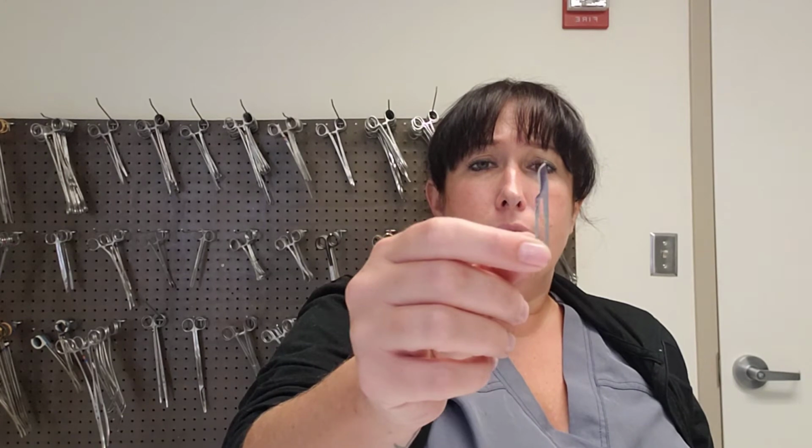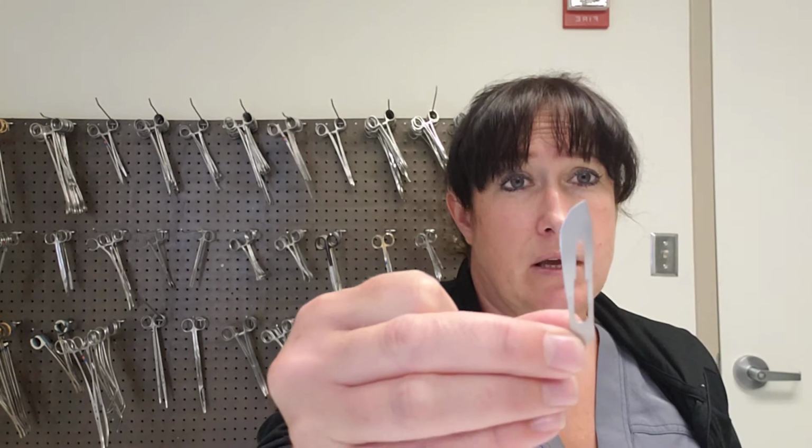But you wouldn't want to use this tiny little blade, right? You'd want to use a bigger blade. Some places even use an even bigger blade, like a 20 blade. But anyways, for smaller incisions, like maybe an inguinal hernia or something on the wrist, they might just start with this 15 to make the incision.